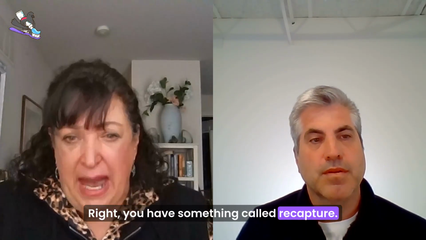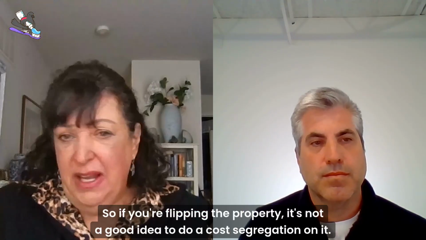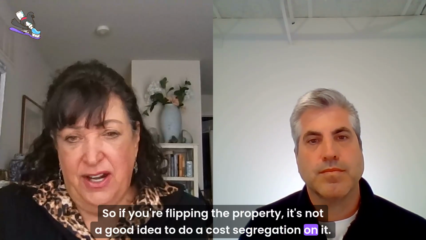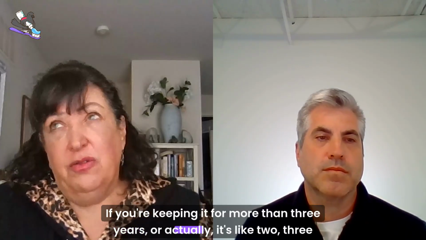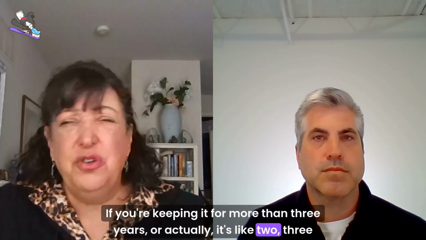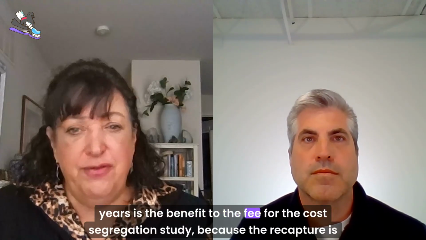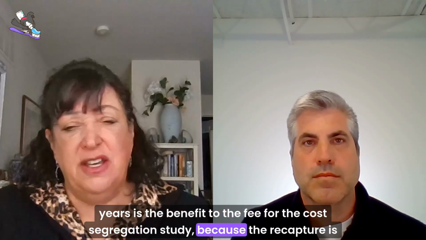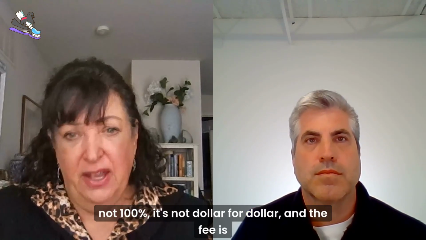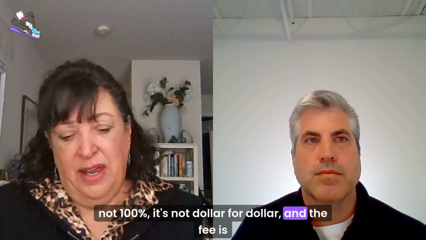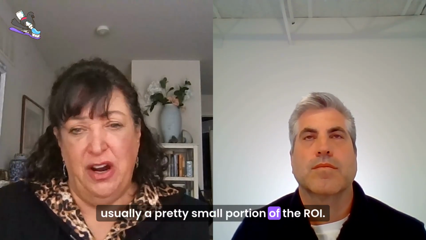You have something called recapture. So if you're flipping the property, it's not a good idea to do a cost segregation on it. If you're keeping it for more than 3 years, actually, it's like 2-3 years is the benefit to the fee for the cost segregation study, because the recapture is not 100%. It's not dollar for dollar, and the fee is usually a pretty small portion of the ROI.